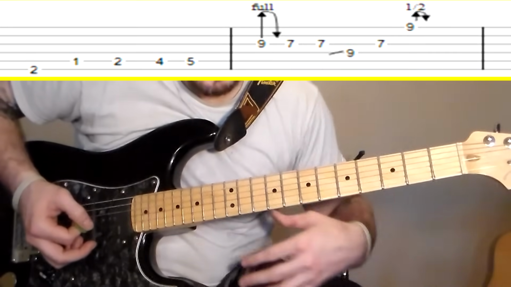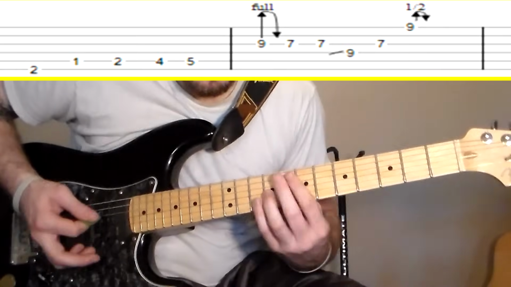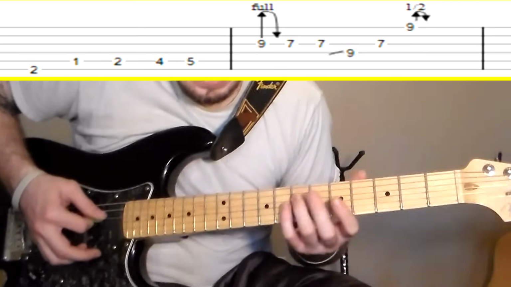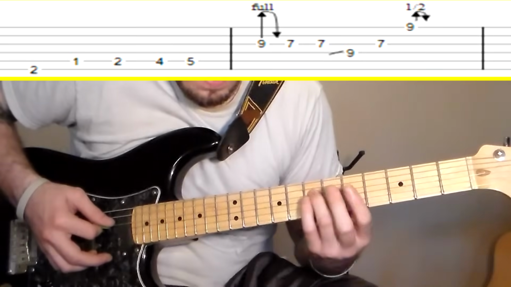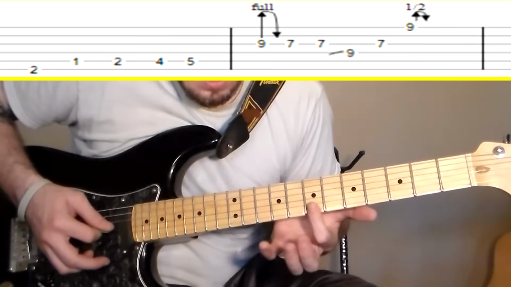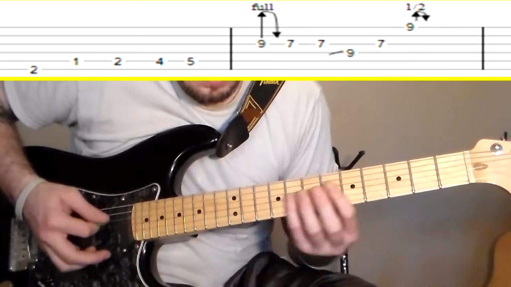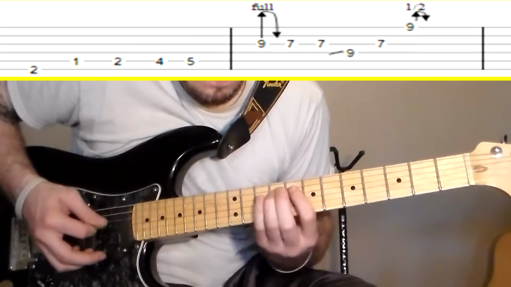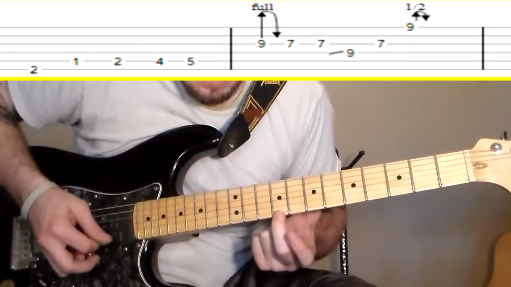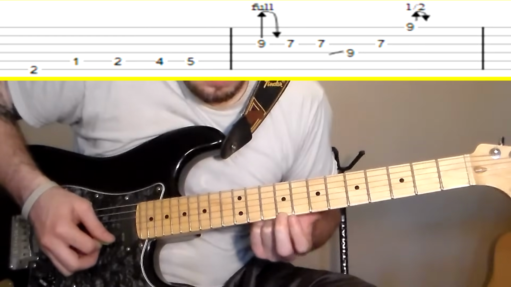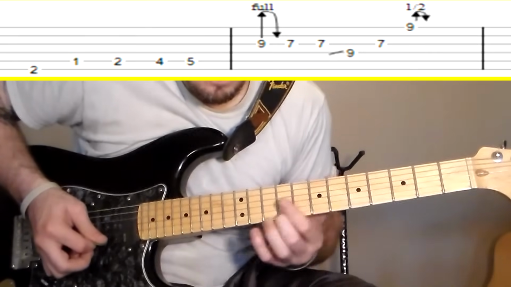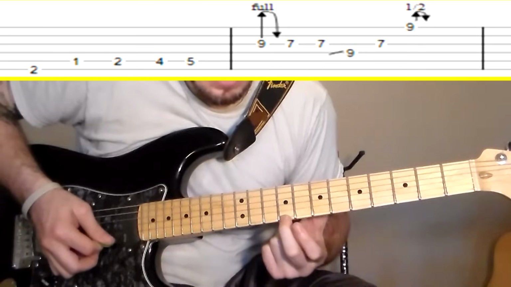Okay, so it starts on the upbeat. Then it slides to the 9 on the D string. Okay, and then the 7th on the G string. And then he does a half step bend of the 9th fret of the E string. And he hits a pinch harmonic there too.